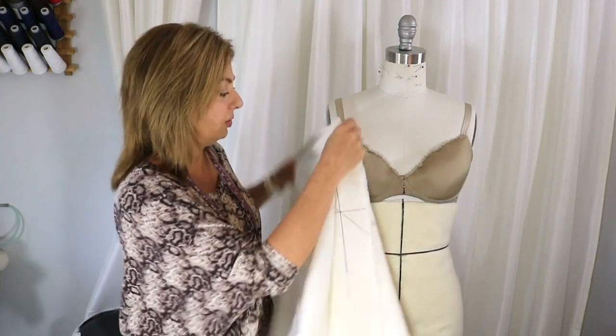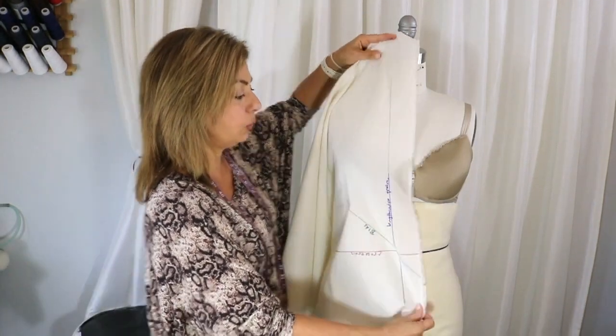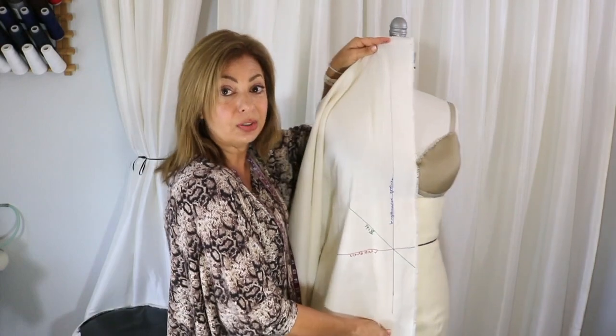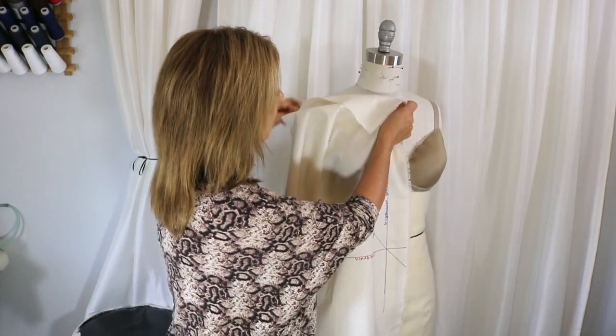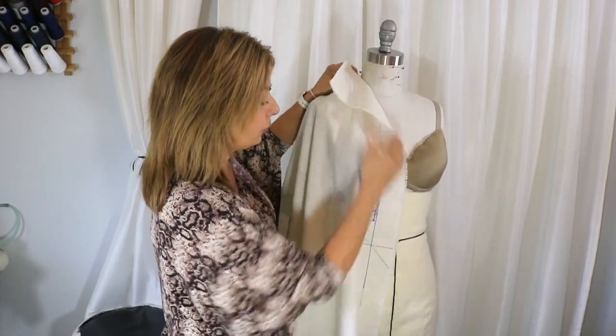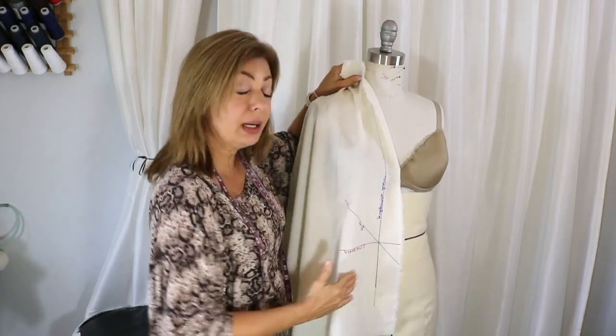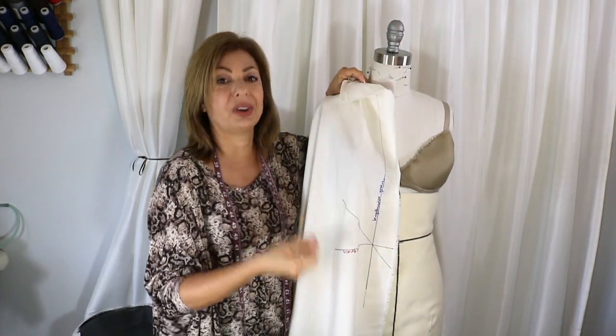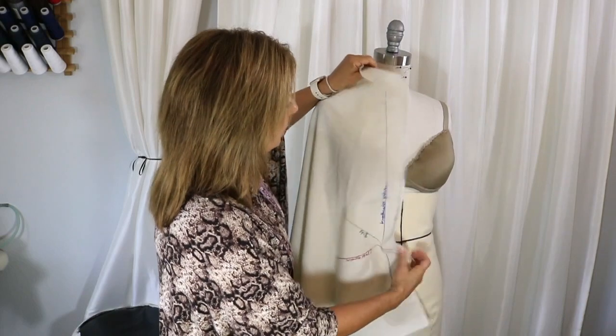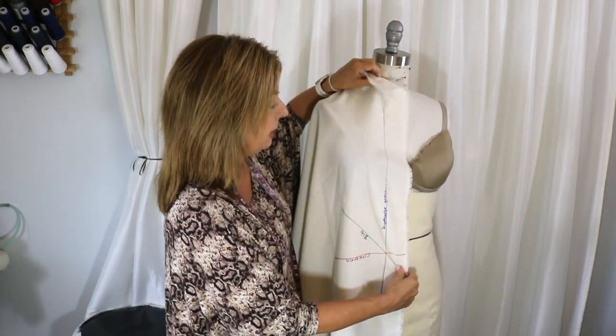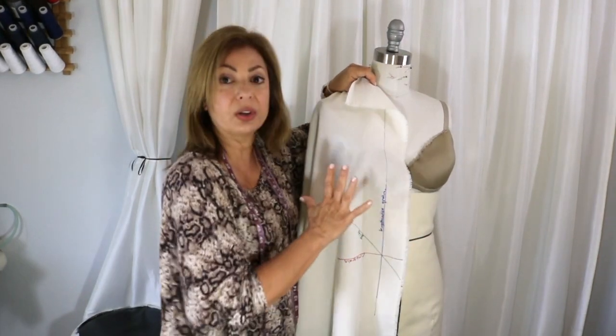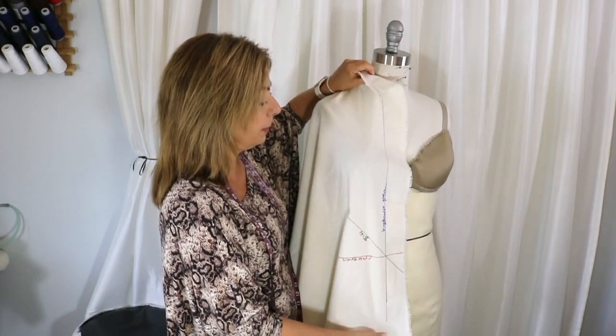Okay, in fashion design, most of the time you're going to be using the lengthwise grain. That is the lengthwise grain that I drew in earlier that you can see right here. And the reason why is because it's usually a better grain line for most designs. And it lays pretty smooth on the body. It doesn't stick out, it doesn't hug. It's just pretty basic.